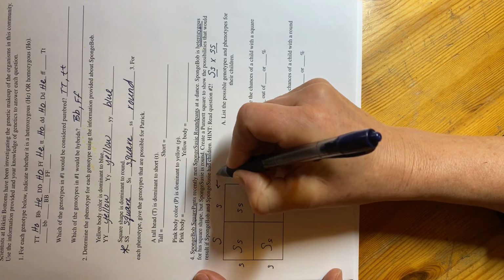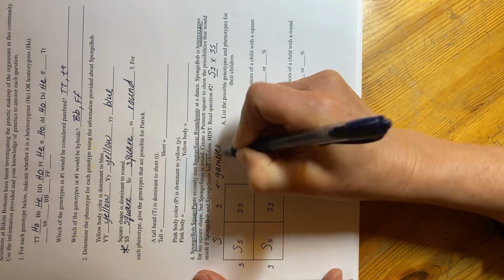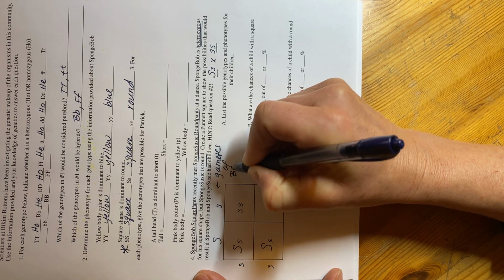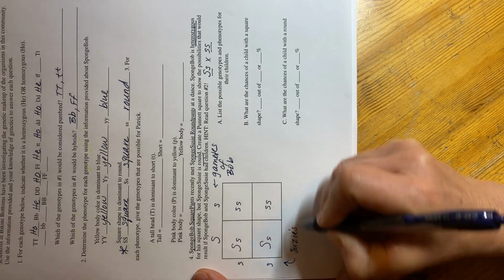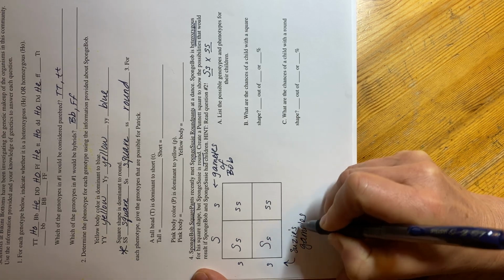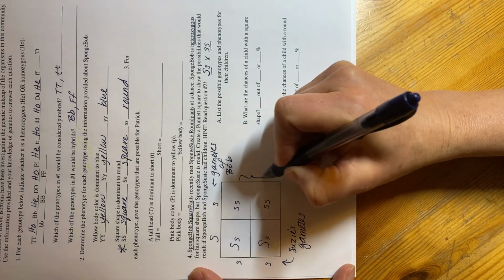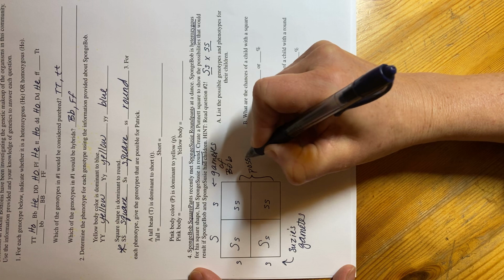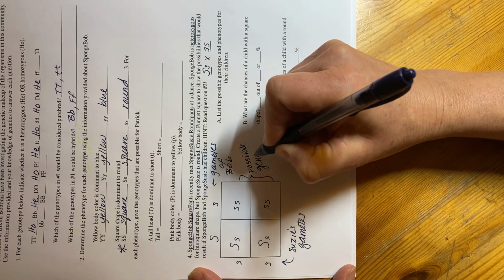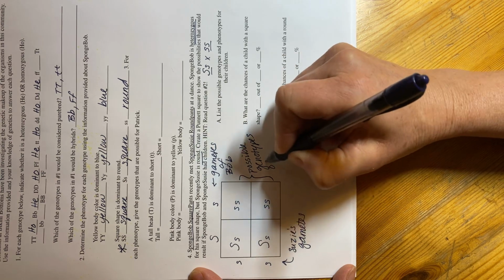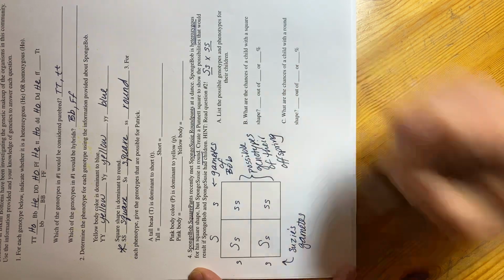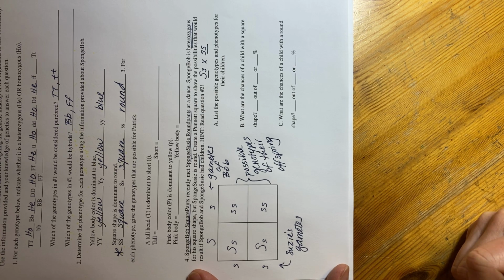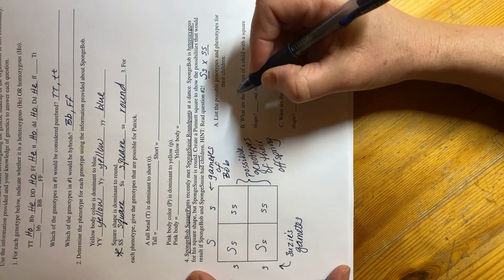So remember, these are the gametes. And we'll say Bob. And then these are Susie's gametes. And then in here, these are the possible genotypes of their offspring. It doesn't mean they're going to have kids with all of these genotypes, but it's possible. And so they're possible genotypes and phenotypes.